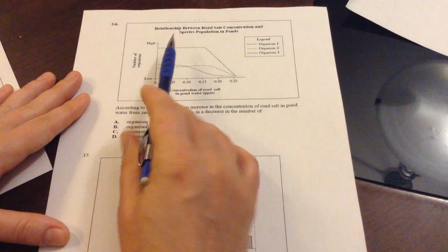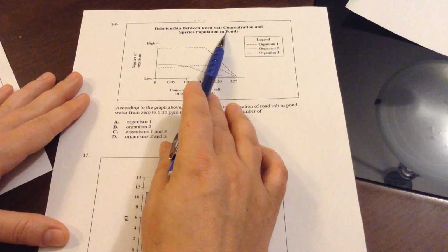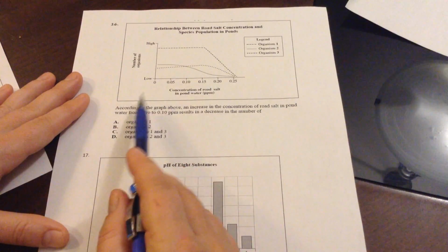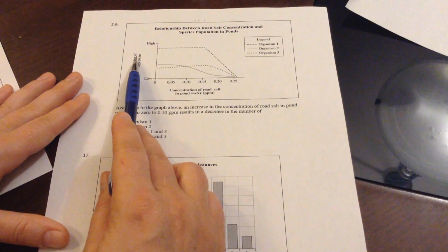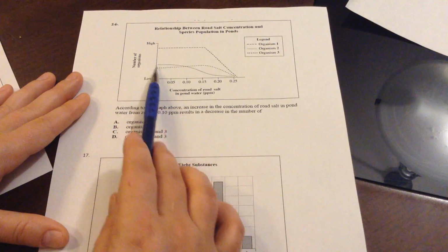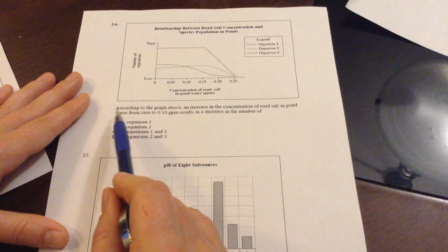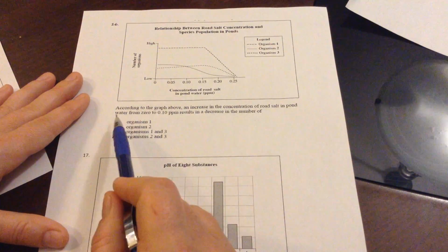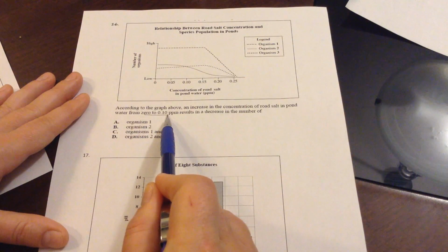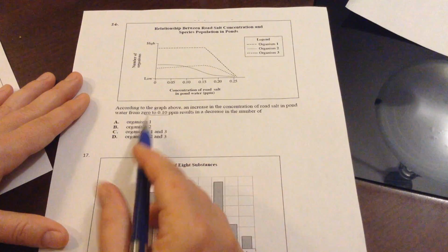Last part here, relationship between road salt concentration and species population in ponds. So this is just showing that when we put salt in the road to melt the ice, it ends up in the pond, and concentration of this salt affects some organisms. According to the graph above, an increase in the concentration of road salt in ponds from 0 to 0.1 ppm results in a decrease in what number of species?